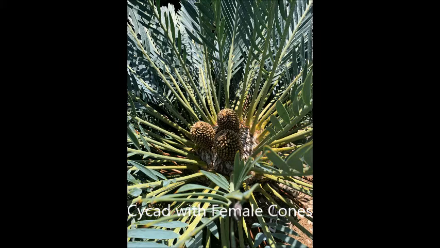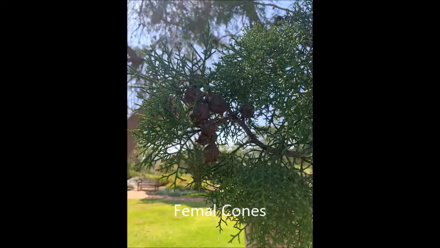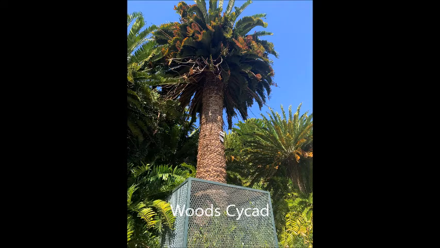Gymnosperms produce male gametophytes, which are the male cones that produce pollen, which are the male gametes. The pollen is then dispersed into the wind and carried to the female gametophytes, which are the female cones. The pollen travels down the pollen tube to the ovule, which contains the female gametes, and is fertilized. The fertilized egg matures inside the cone, which makes a seed. The seeds are then dropped onto the ground or released into the air to grow into new sporophytes. Seeds contain nutrients which the embryo uses to sustain itself until it germinates and becomes a seedling.